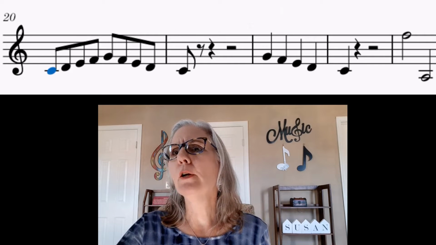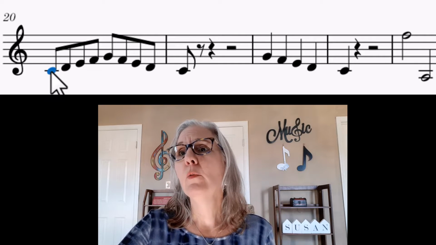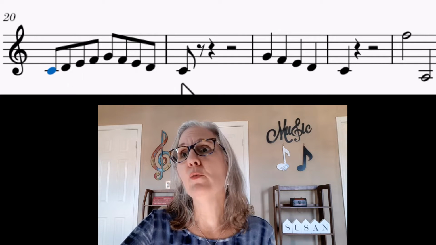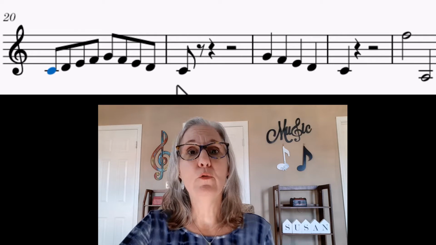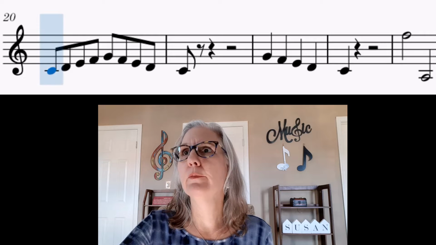So if you look up here, you've got a typical warm-up, which is a 1, 2, 3, 4, 5, 4, 3, 2, 1. And then you move up by half steps. So just in case you're not familiar with this, here you go.